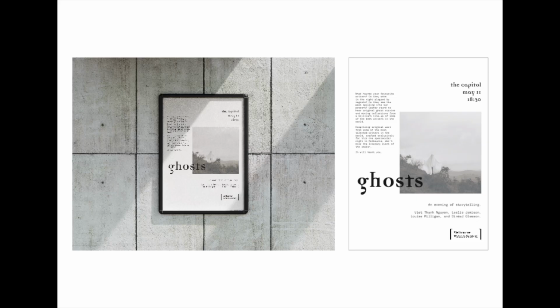This is the promotional poster I've designed for the Melbourne Writers' Festival. We chose the event Ghosts, an evening of storytelling. I chose a title font that emulates the gothic tone of the event and featured authors. It will be printed using offset lithography on textured linen 200 GSM stock.